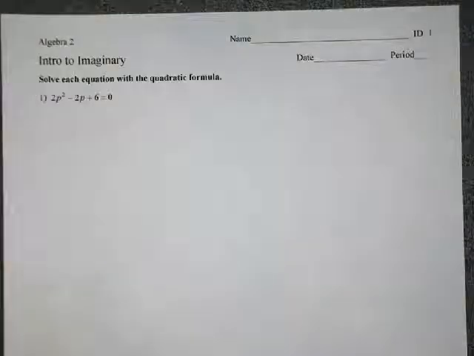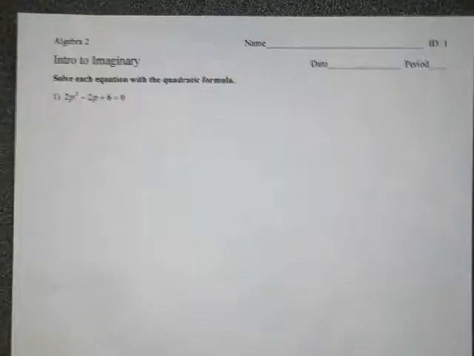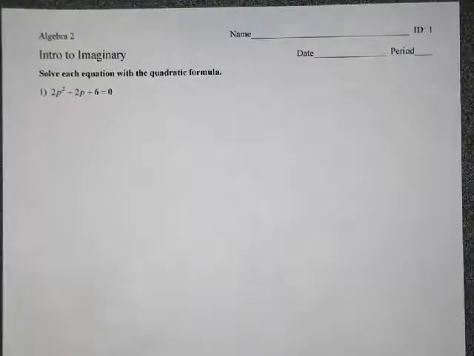So what were we doing before our 3-month break? That's right. We were using different methods to solve quadratic equations, right?